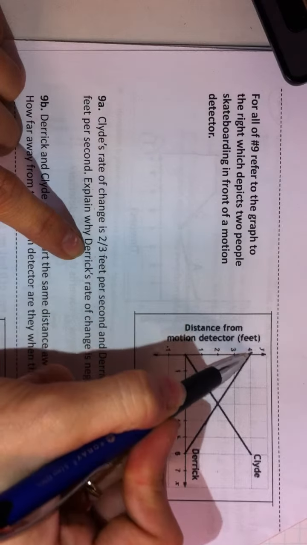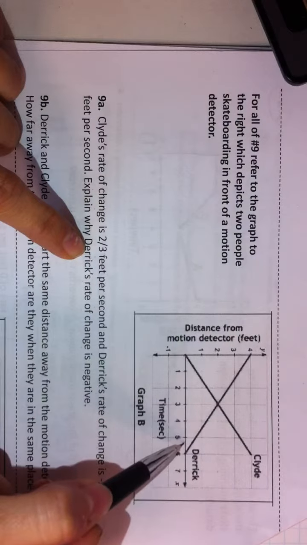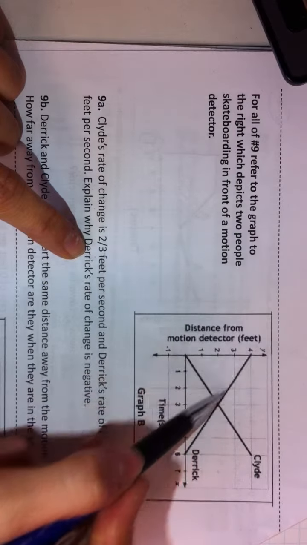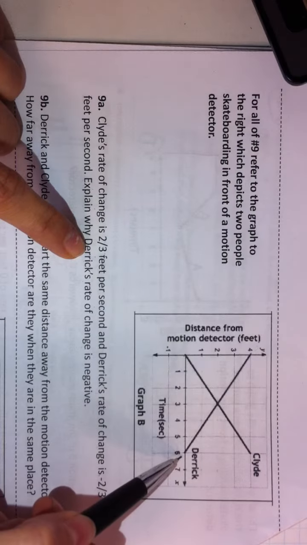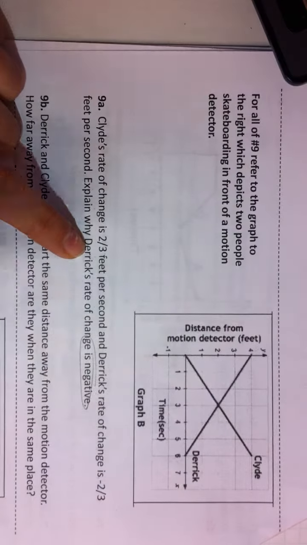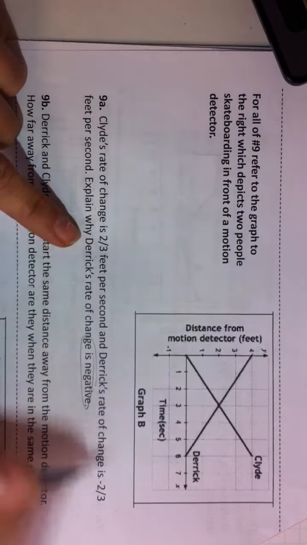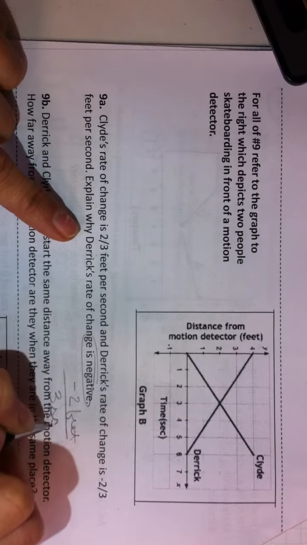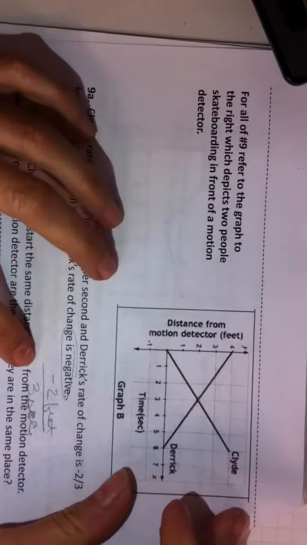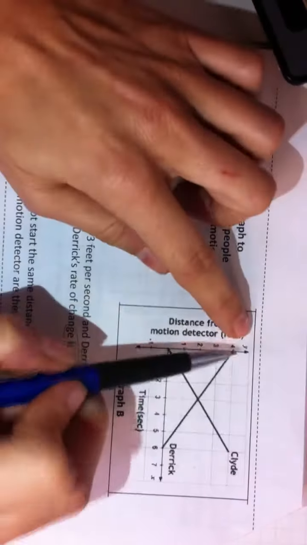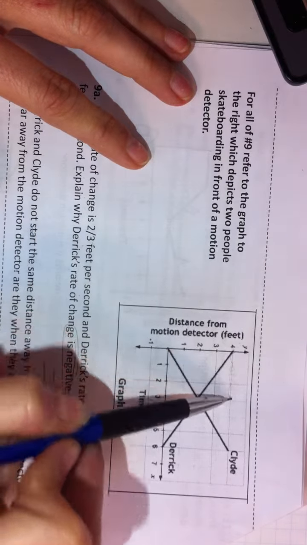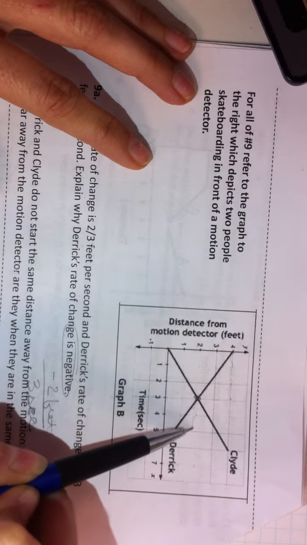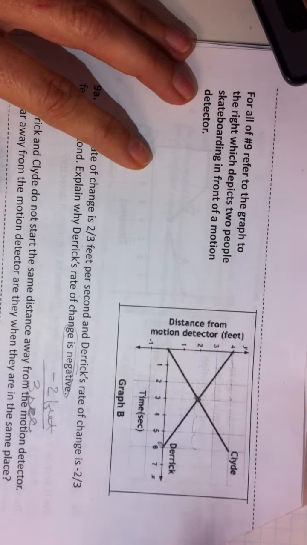Derek's rate of change is negative because the graph is going down. If the graph is going down, my rate is negative. Derek is getting closer or moving towards the detector, which is why his rate is negative. Now, let's explain this. That's negative 2 feet, and it takes 3 seconds to do that. Let's double check Derek's. So I should be down 2 feet, and it should take me 3 seconds. So 1, 2, 3 seconds, I should be down 2 feet, and I am. 3 more seconds. 1, 2, 3, down 2 more. Perfect.